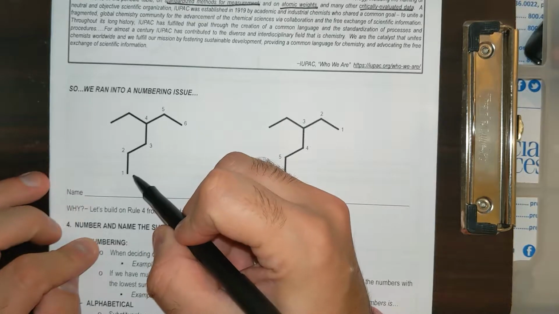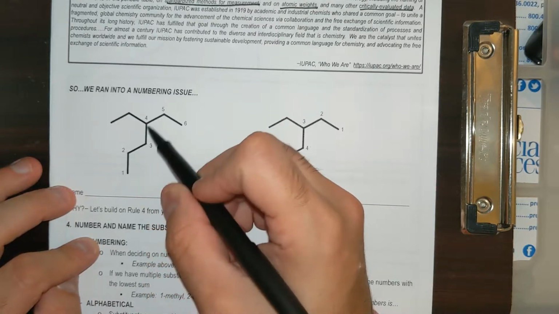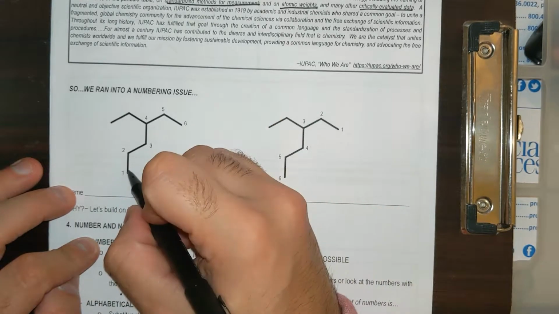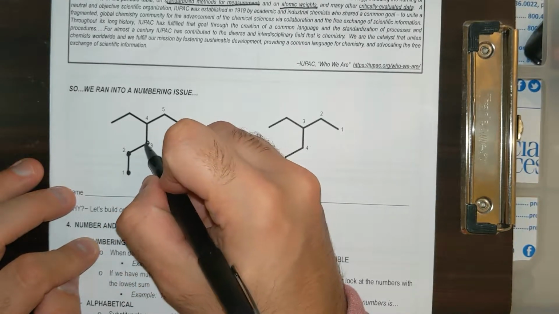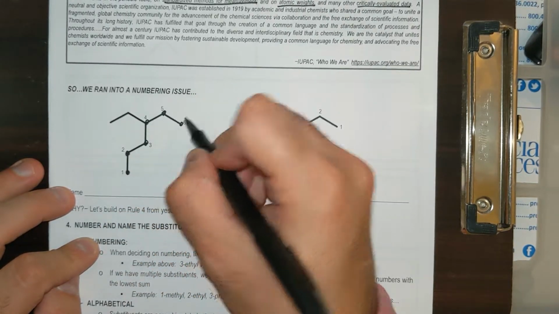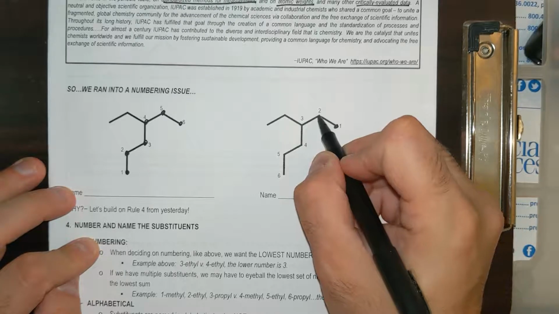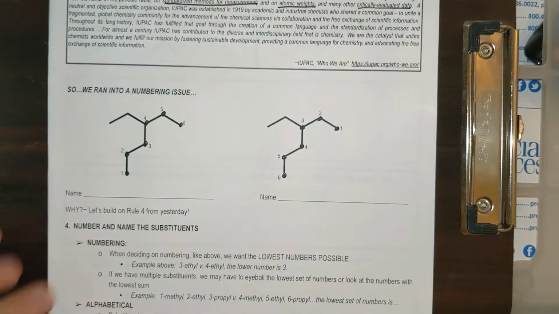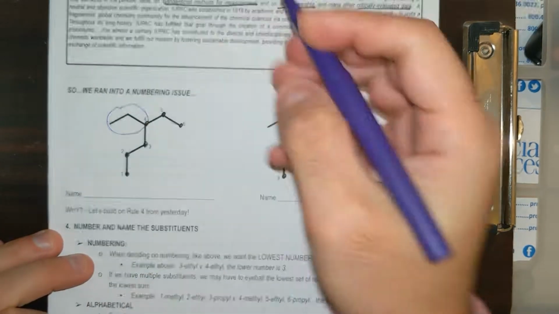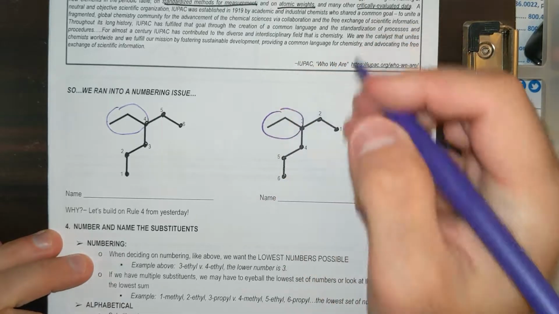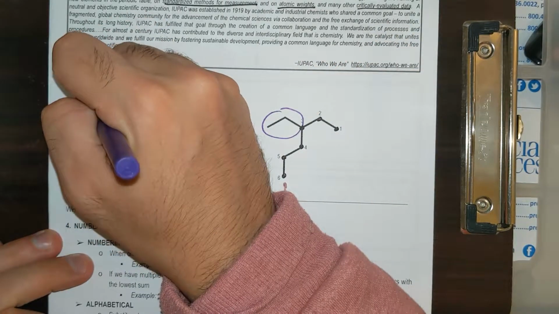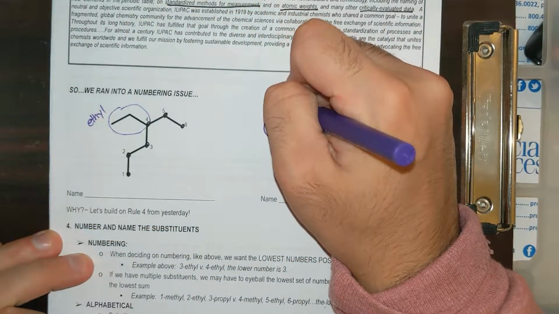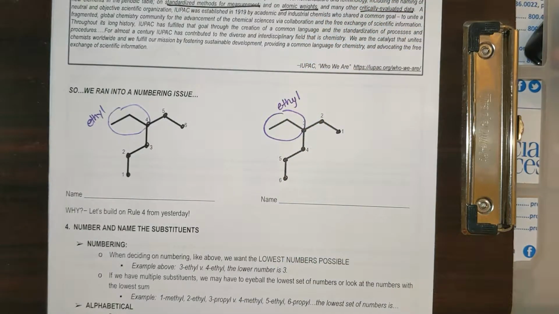Okay, so if I want to number the chain, I could do bottom to top or top to bottom, right? So this was my longest chain, 1, 2, 3, 4, 5, 6, or the other way, 1, 2, 3, 4, 5, 6. And let me circle the substituent. Notice how it's on a different number now. This is going to be ethyl, ethyl. But they're both going to get different names.